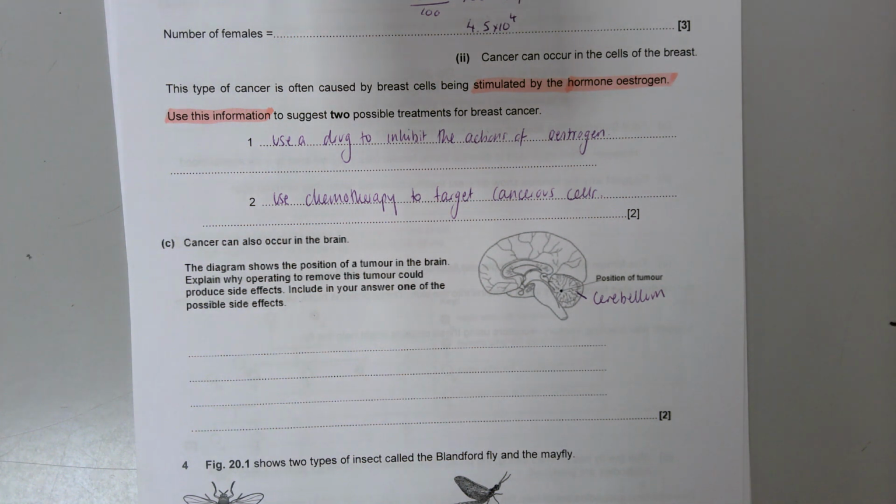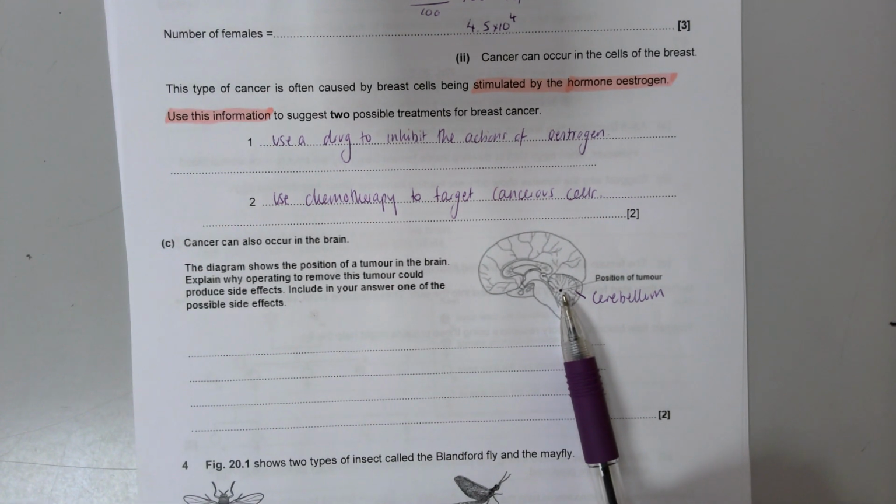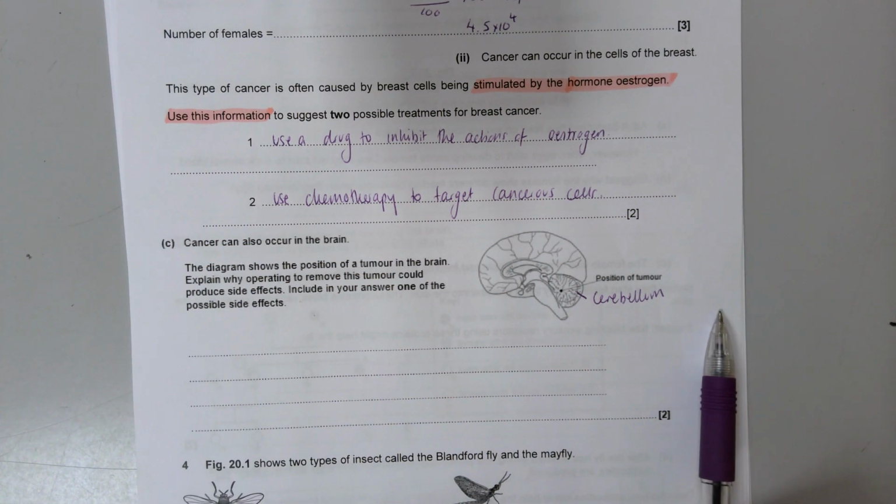Right, so the cerebellum is in charge of coordination and control and balance. So if we were to remove this tumour, we're going to lose some of our cerebellum. And if we remove some of our cerebellum, we're going to lose some of the function and the ability to regulate coordination and control and balance. And that is what we're going to write.